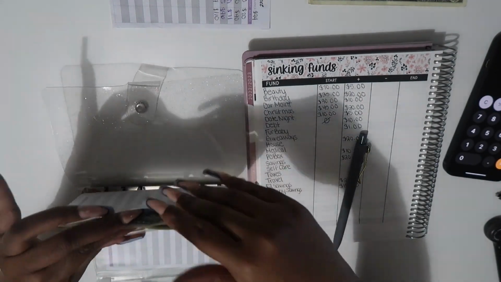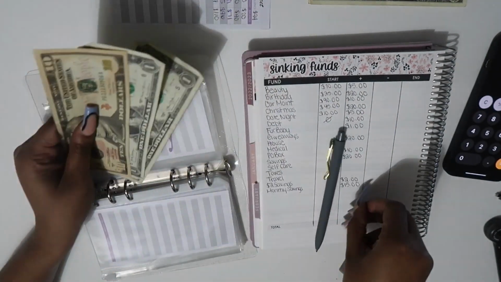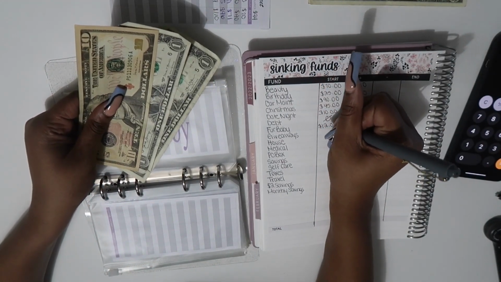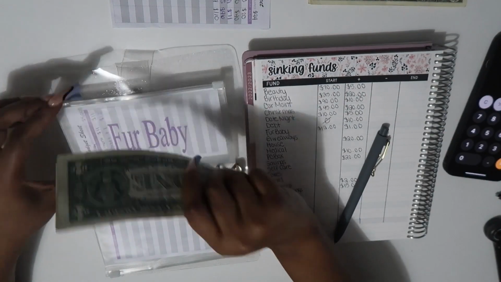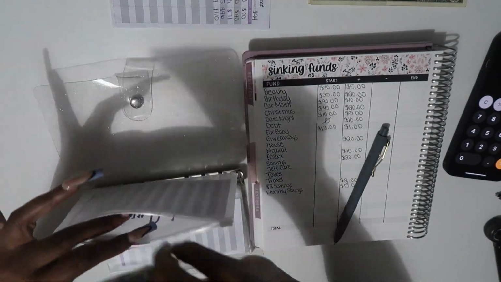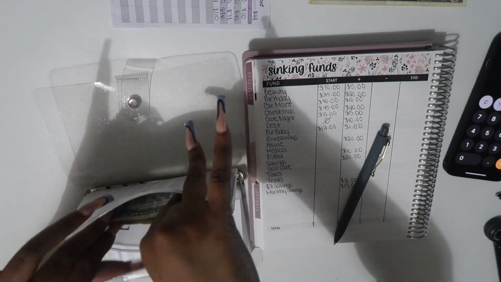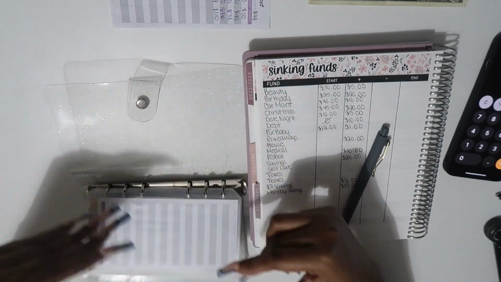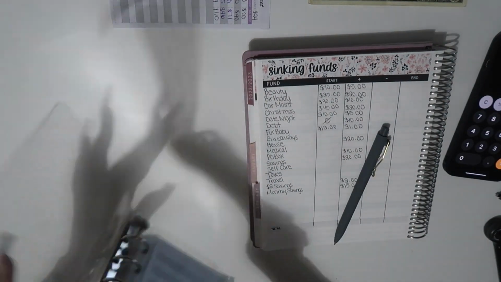Fur Baby has $12 in there, and I don't plan on getting a pet until I move out, so this is just not a priority for me right now. I'm okay with only putting $1 in every time I stuff it. And that is all for this binder.